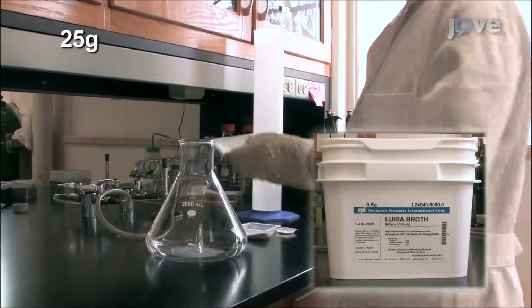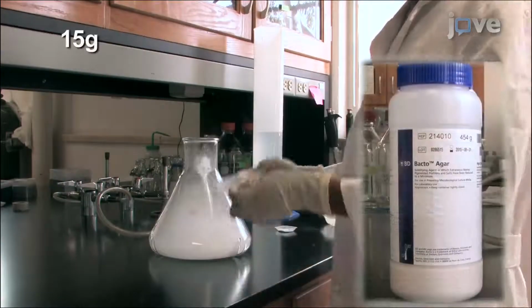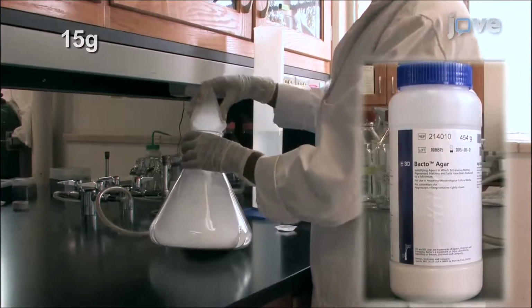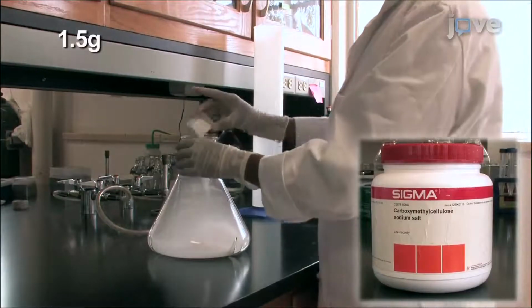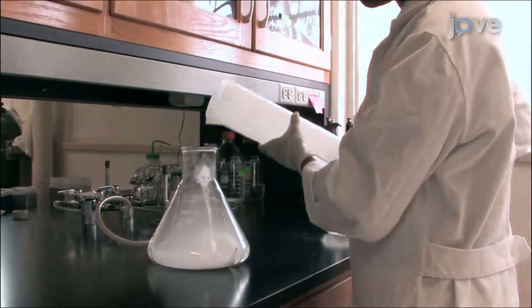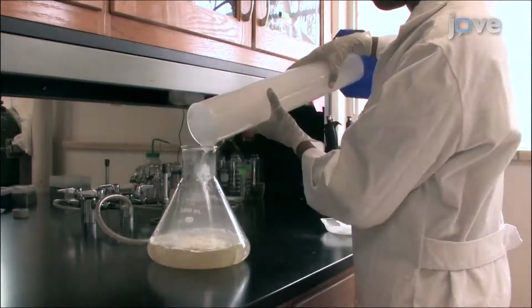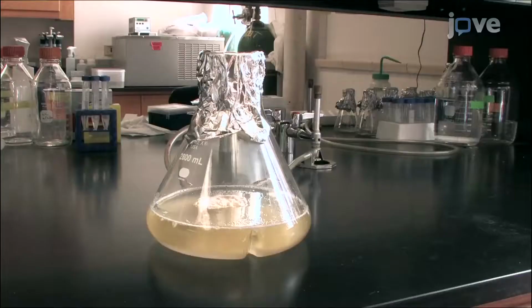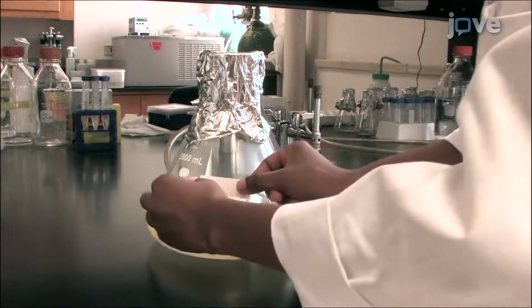Add 25 grams of LB growth medium, 15 grams of agar, and 1.5 grams of carboxymethylcellulose substrate to 1 liter of distilled water and autoclave to sterilize.